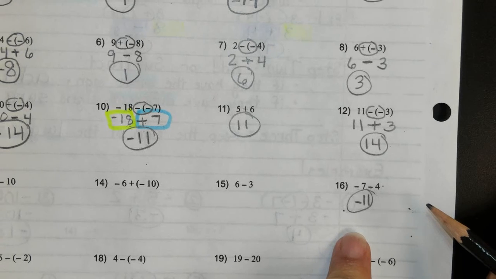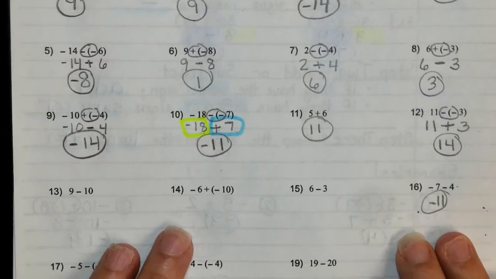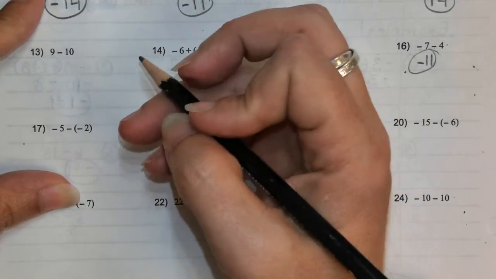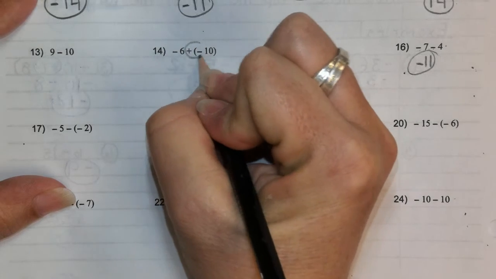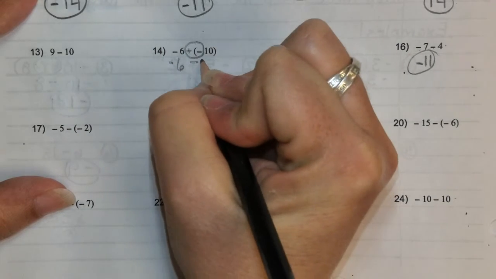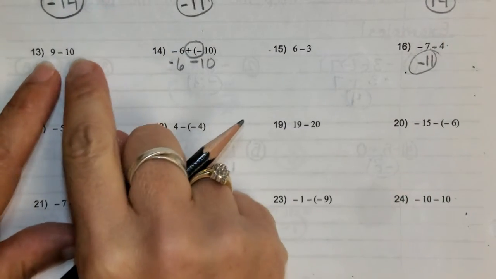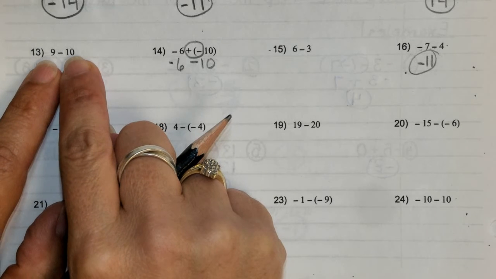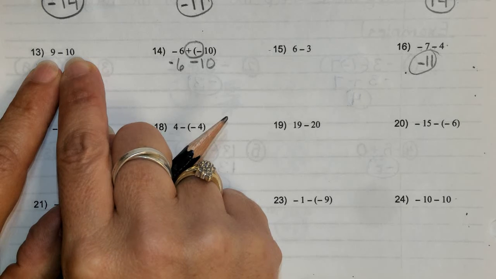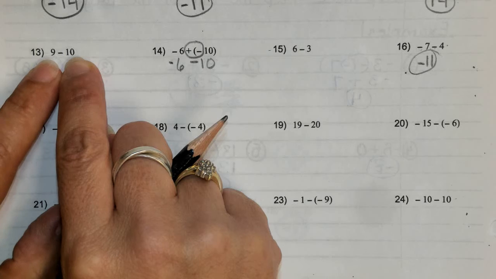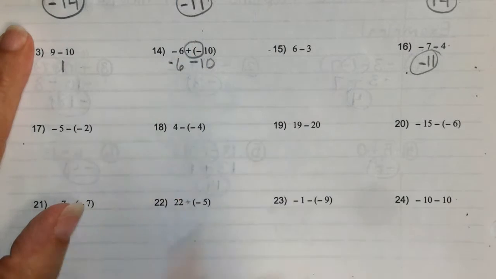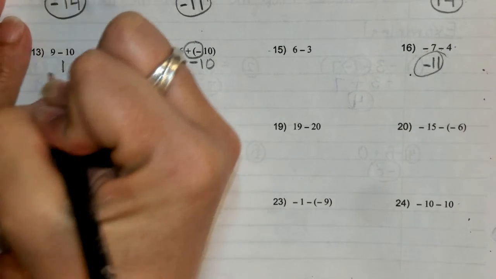Yeah. Okay, so let's do this rep. Okay, I need to change this one to minus. I'm going to go ahead and rewrite it. Okay. So, 9 minus 10. Are the signs the same or different? Different. That's a positive. That's a negative. So we need to subtract. 10 minus 9 is 1. Keep the sign of the larger number. -1.